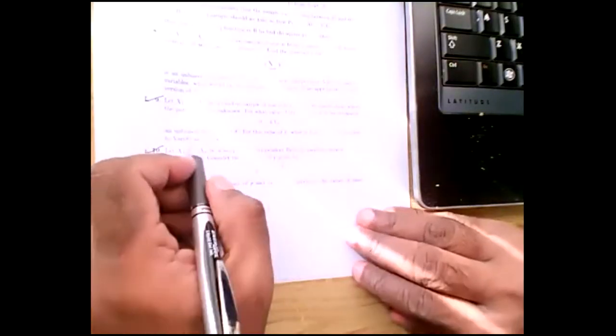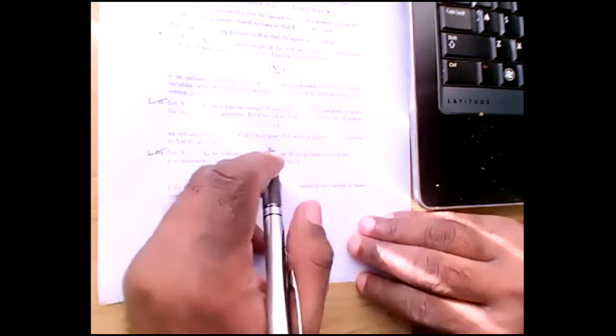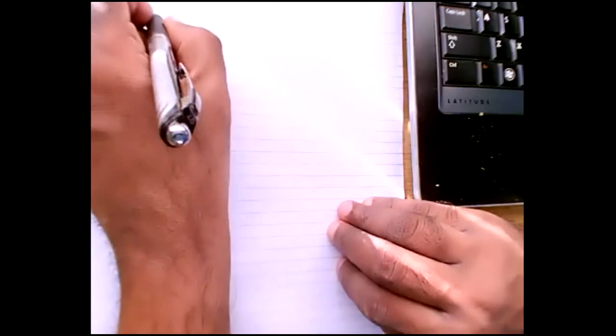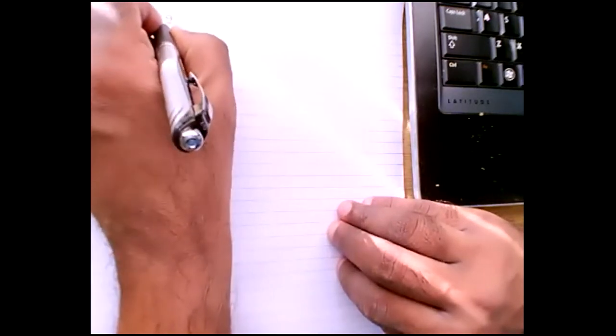The question is to find the value for k such that this estimator is unbiased.